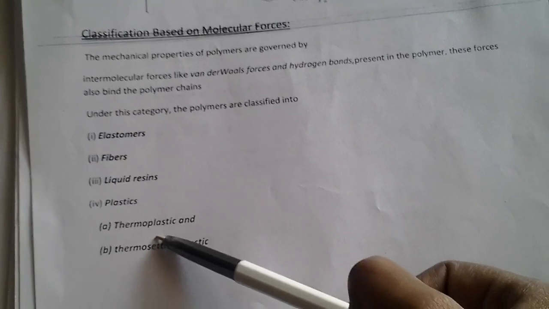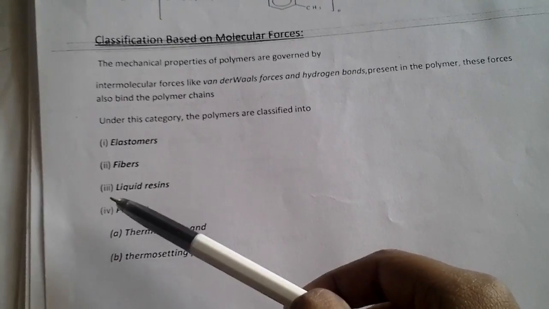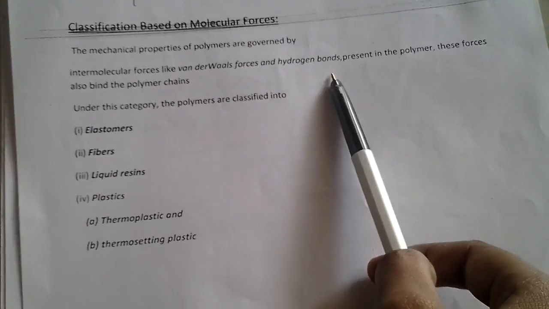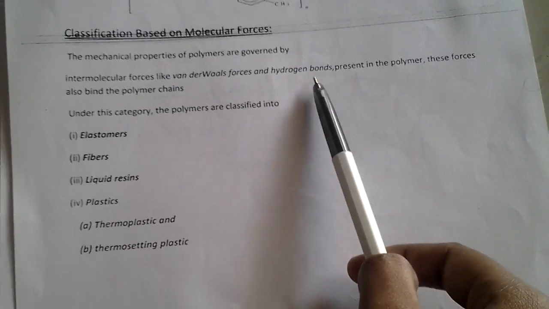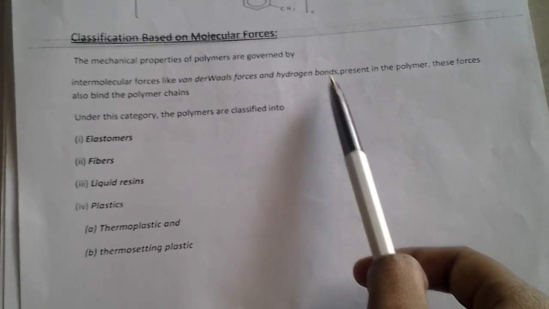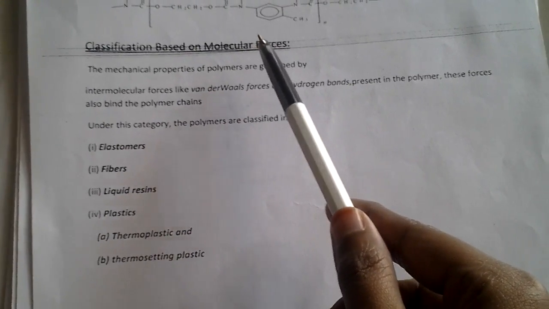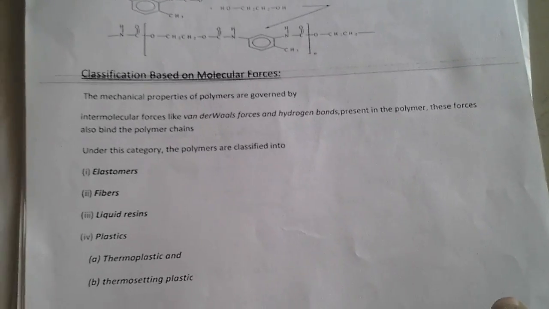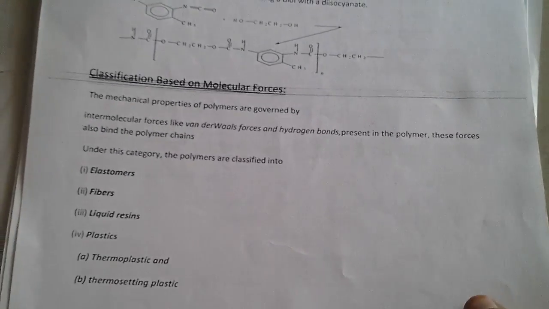Before entering into this in detail, we'll first see which forces govern the mechanical properties of these polymers. They are van der Waals forces and hydrogen bonds. These are weaker forces, hence these intermolecular forces help the polymer to be formed by using molecular forces. Now we will see these categories in detail. First of all, let us see the elastomers.